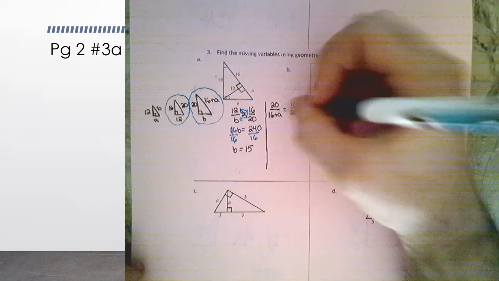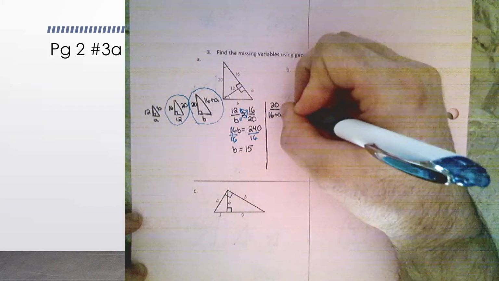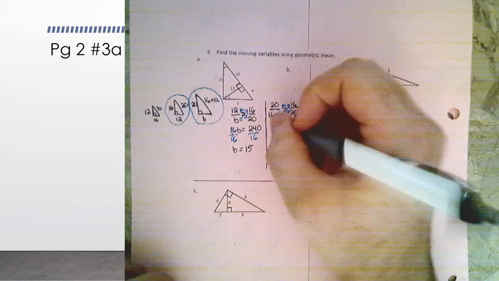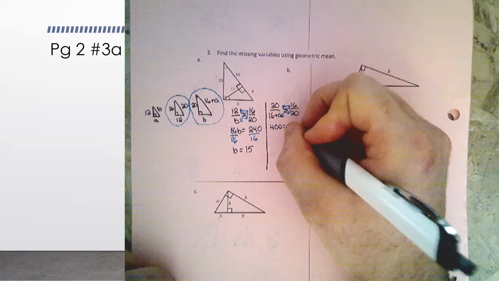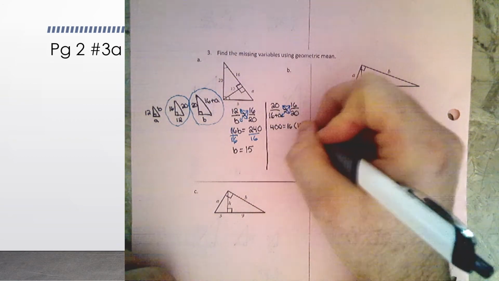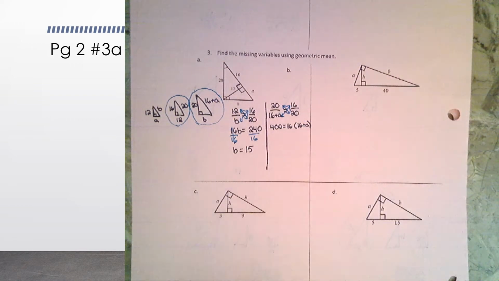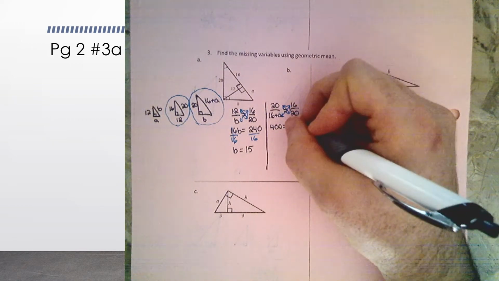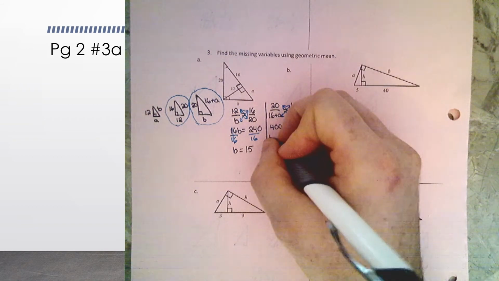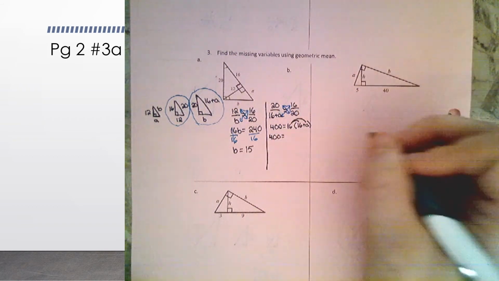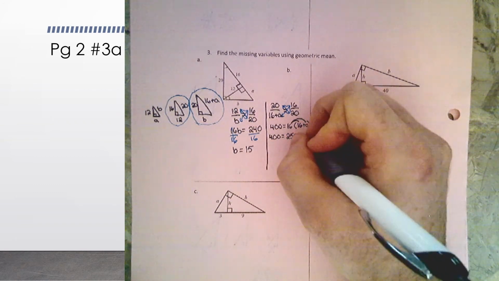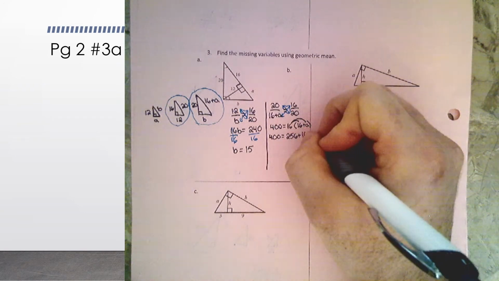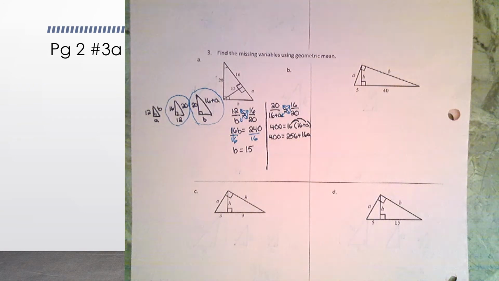Now you do your cross product. 20 times 20 is 400. And then remember, when you see this, this means 16 times 16 plus A. So I have to distribute 16 into both of them. So what we would have is 400 equals 16 times 16, which is 256, plus 16A, because it distributed into both numbers.